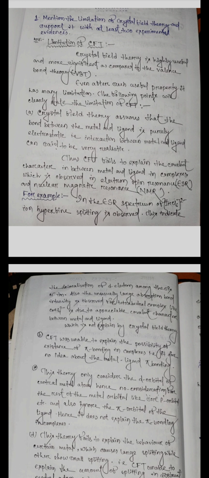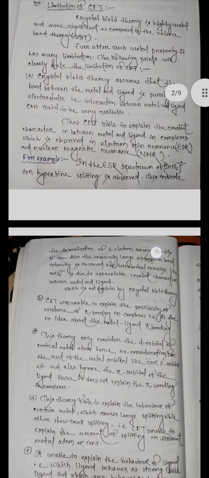First point. पहली लिमिटेशन ये है, crystal field theory assumes that the bond between metal and ligand is purely electrostatic, that is, the interaction between metal and ligand is said to be very realistic. Thus CFT fails to explain the covalent character between metal and ligand in complex, which is observed in electron spin resonance (ESR) and nuclear magnetic resonance (NMR).